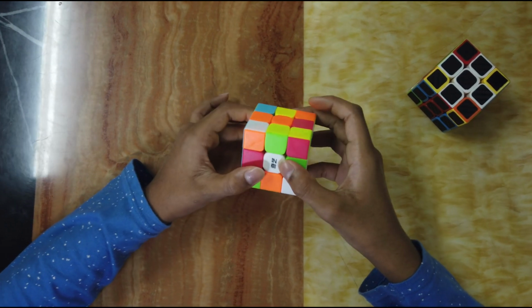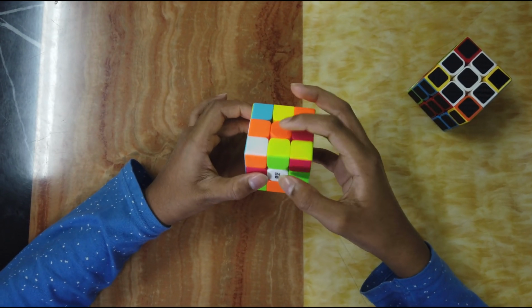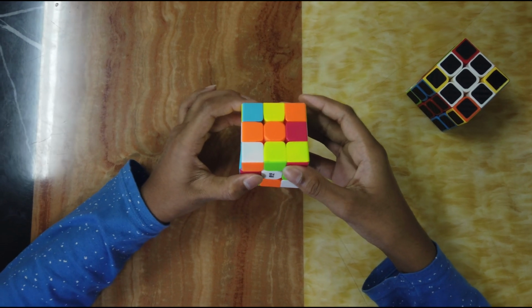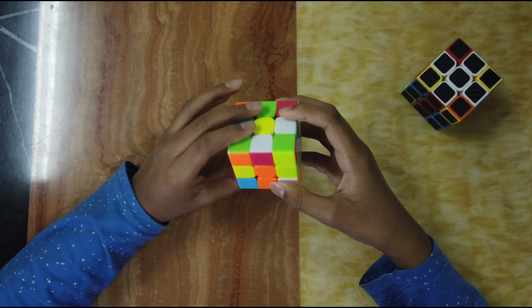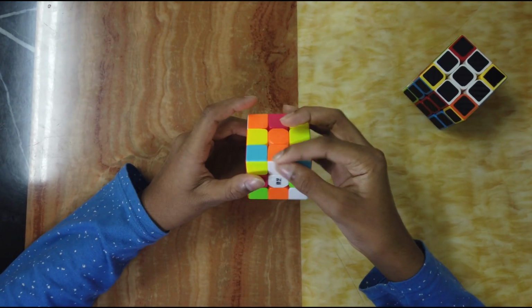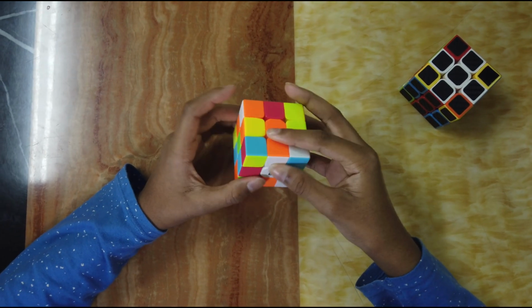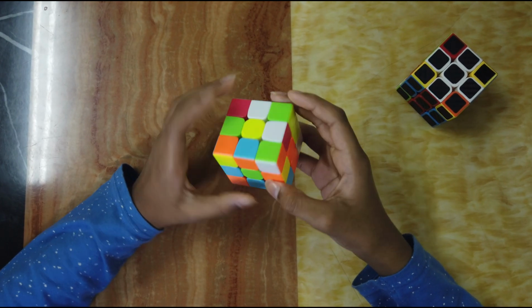Now we have to find the white center. The white center is just here. Like so, we'll move it 90 degrees towards us. And we'll put it back down. So now we completed one cross section. So we'll complete the next cross section.